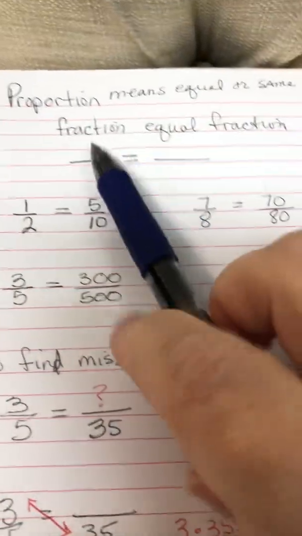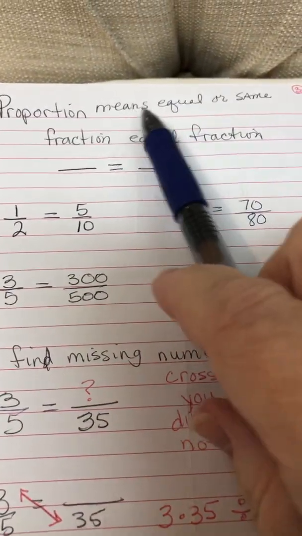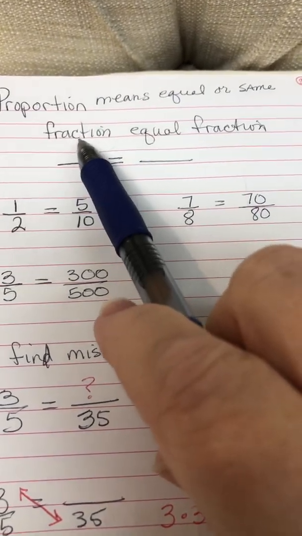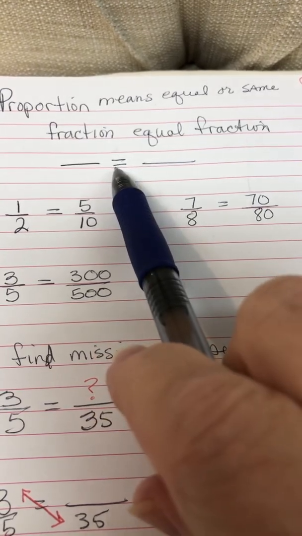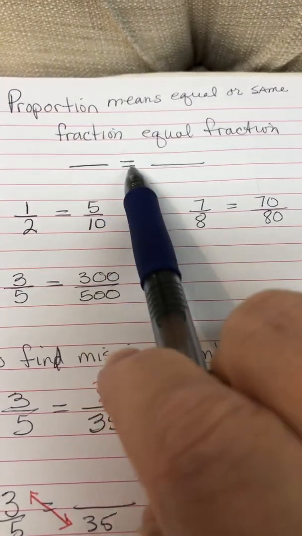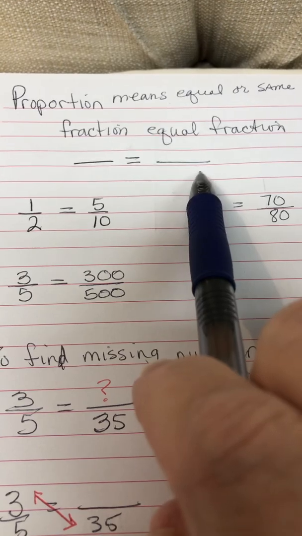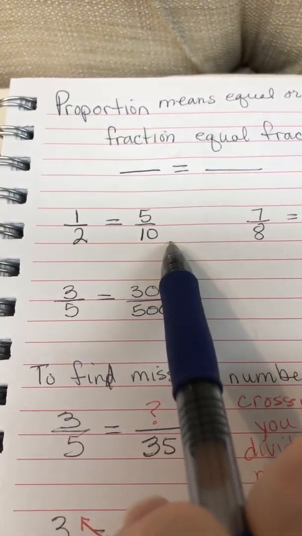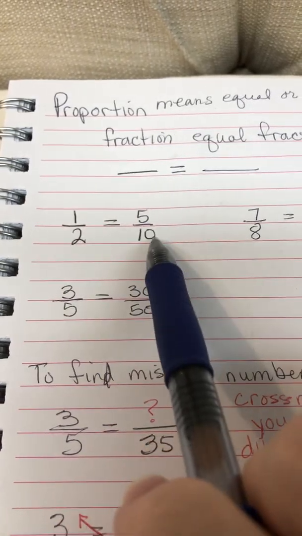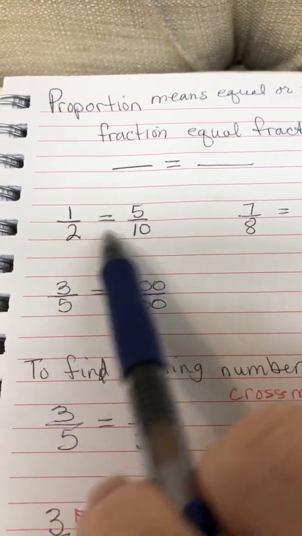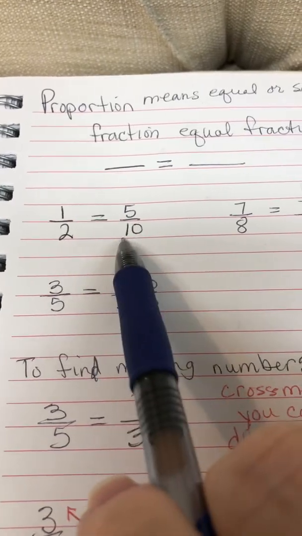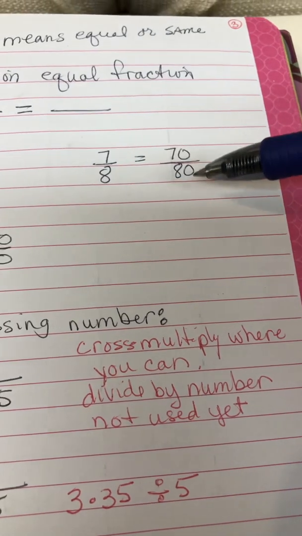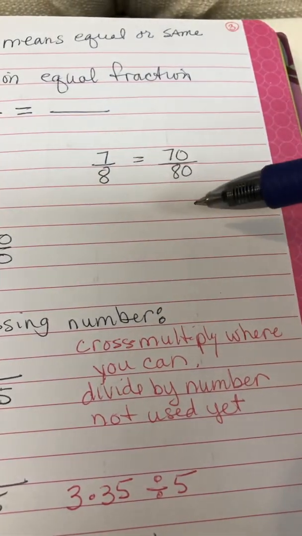So when we use proportions in math, it means something that's equal to or the same as. So proportions are fractions equal to another fraction, a fraction that's the same thing as another fraction. For example, we would say 1/2 is equal to 5/10. 1 is half of 2, 5 is half of 10. These are in proportion to one another. They are equal to each other. 7/8 is in proportion to 70/80. They're equal to each other.